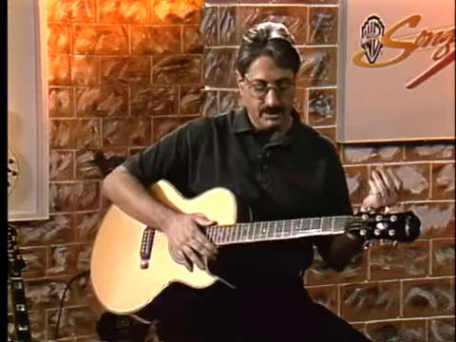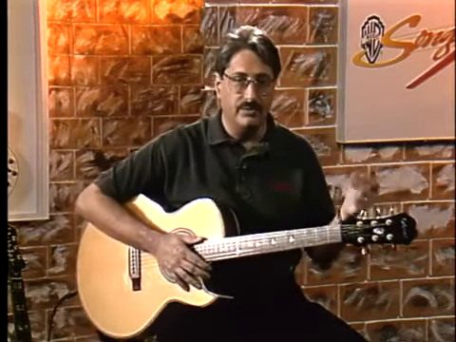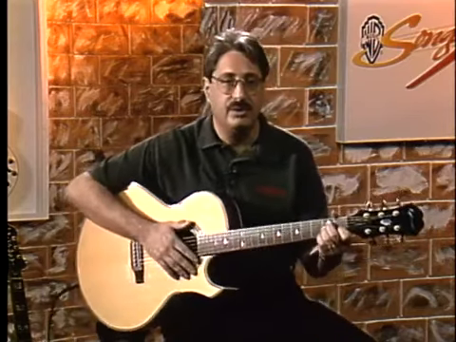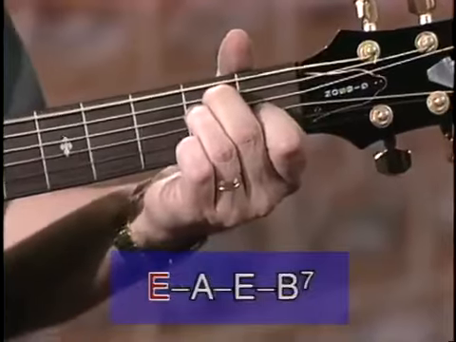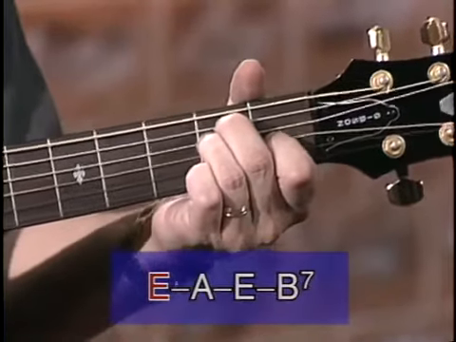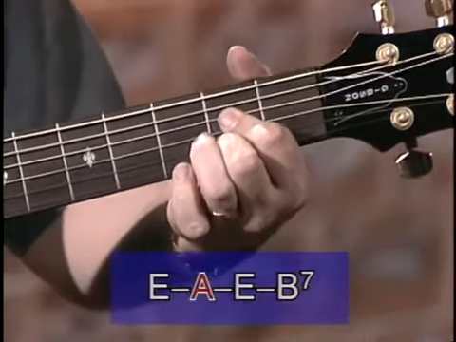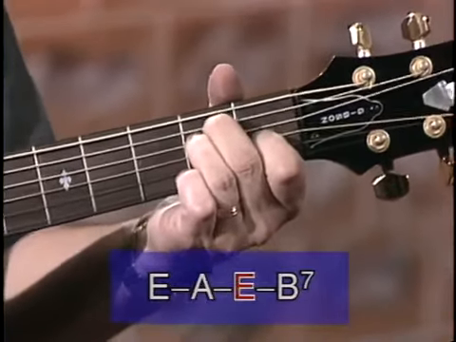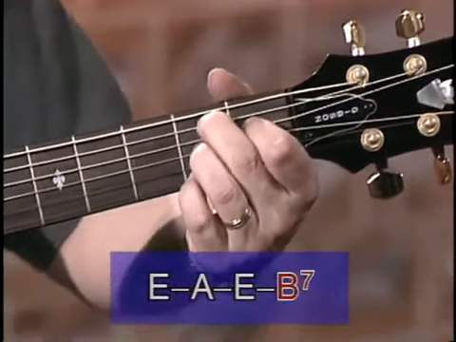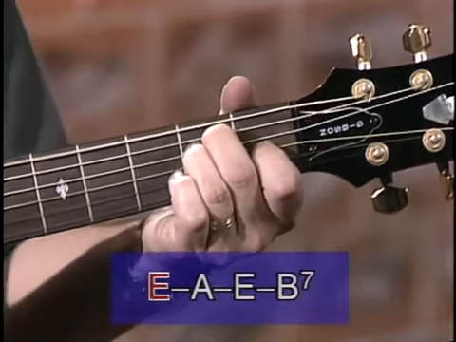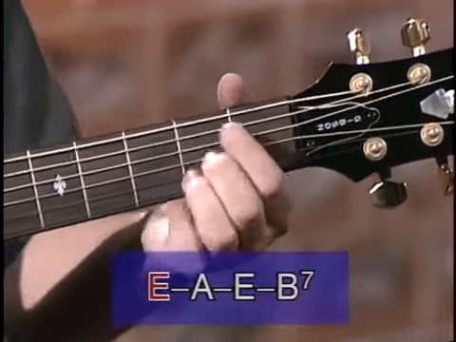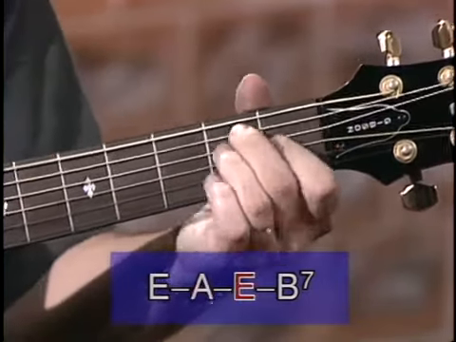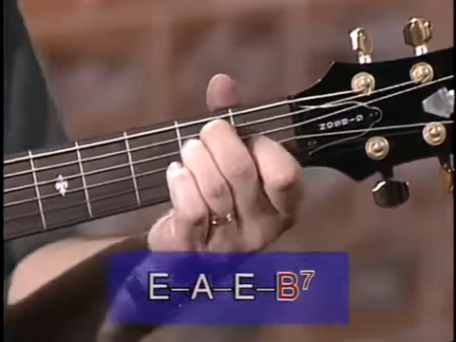Let's play our simple 1-4-5 progression in the key of E. Ready? 1, 2, 3, 4. E, A, E, B7, E, A, E, B7, E.